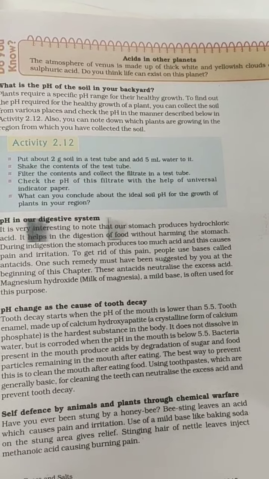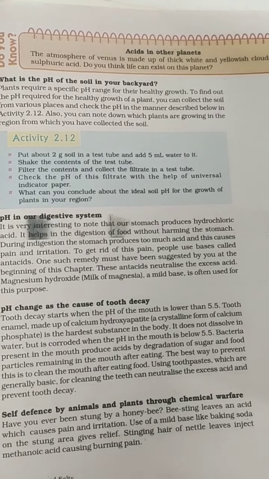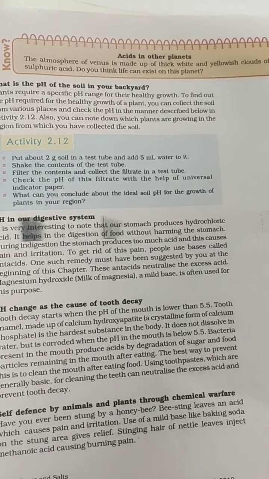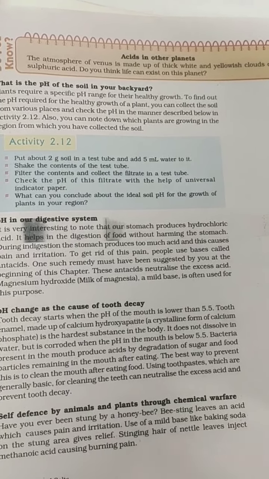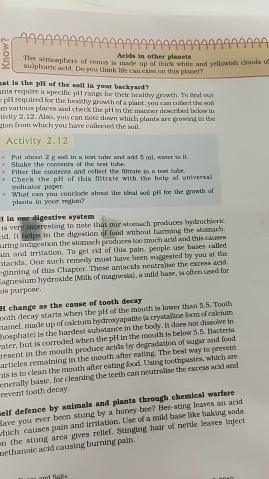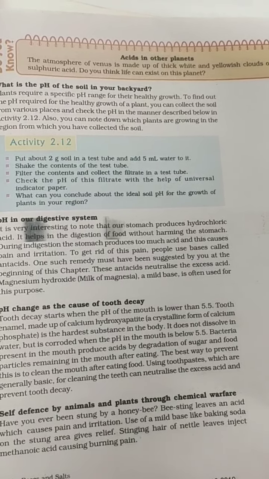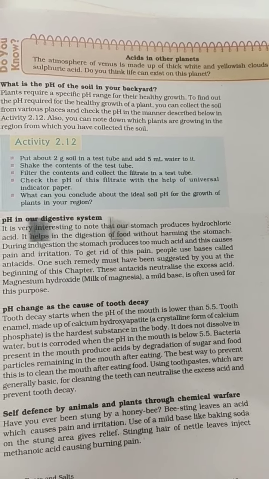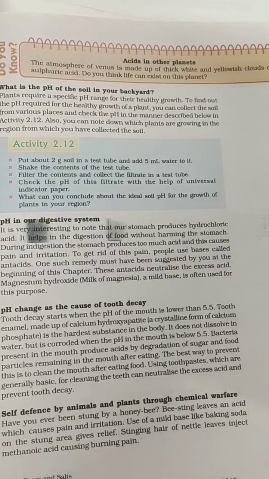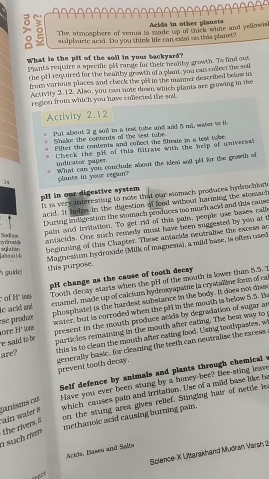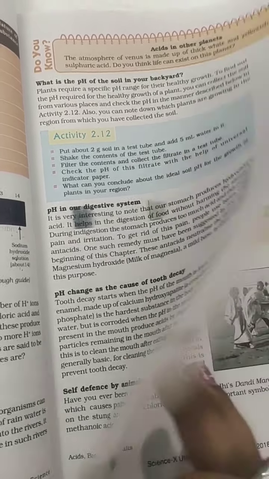So to get rid of that pain, we use some base on that portion. You would have seen your parents rubbing the calcium, that chuna thing which we call calcium hydroxide, onto that portion, because when there is an acid and we react it with a base, it will neutralize, forming a salt, which is called a neutralization reaction. So that is why we use bases when we get stung by any insect or any plant like this.